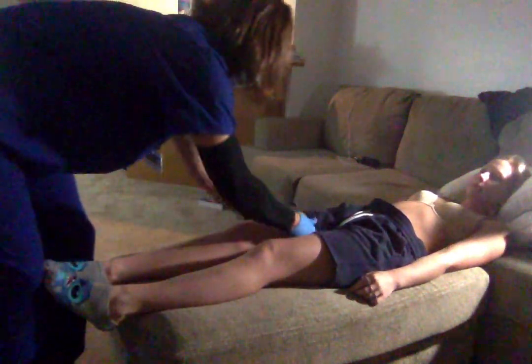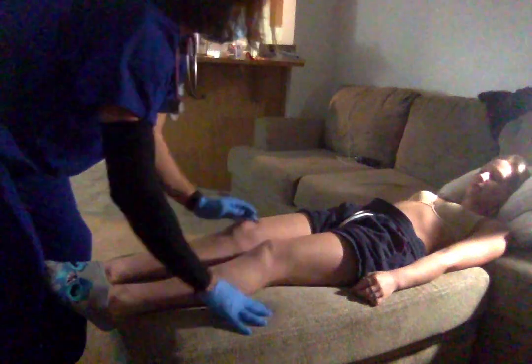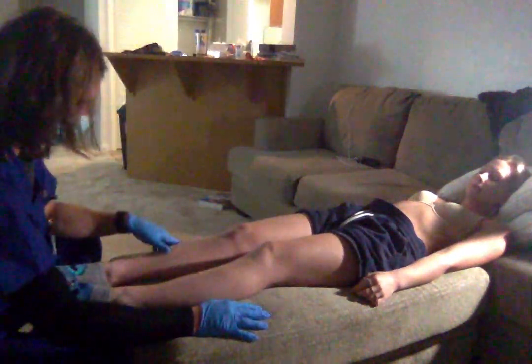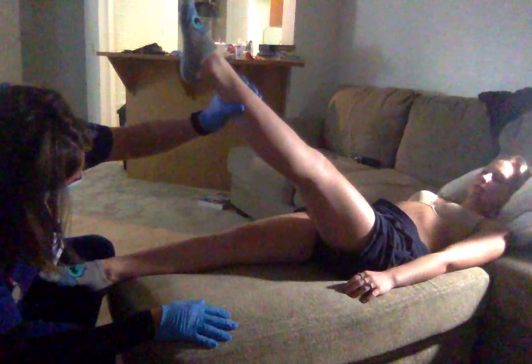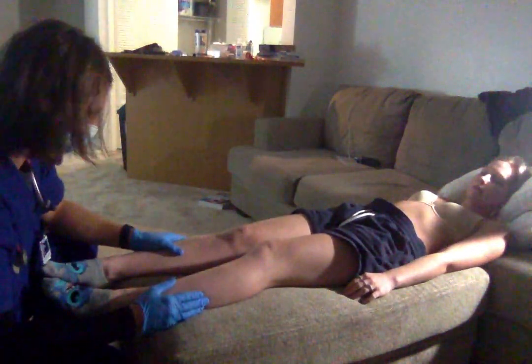First thing I'm going to do when I'm looking at her legs, I can note the color of her legs is a light tan on both legs. And there is no color variations. It's all just one color throughout.